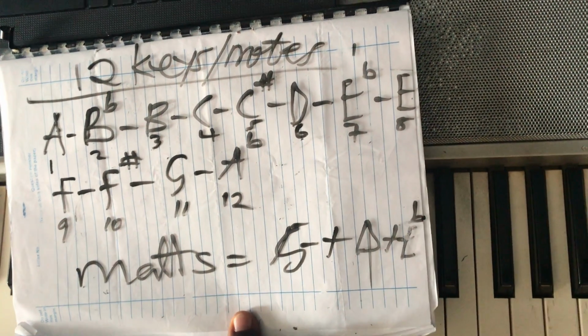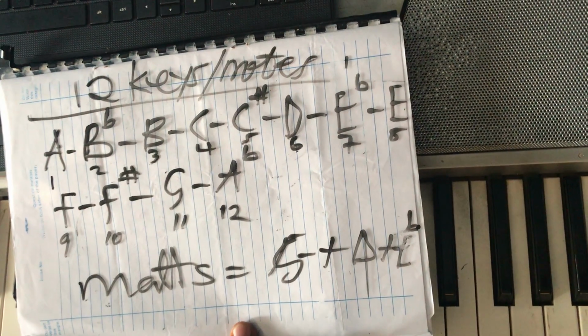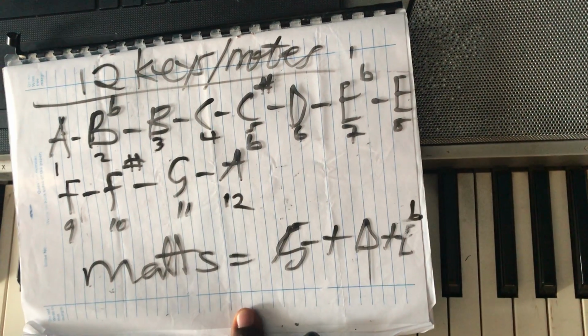So just get equipped with it wherever you are, and in our next lesson we move straight to learning the keys one after the other.